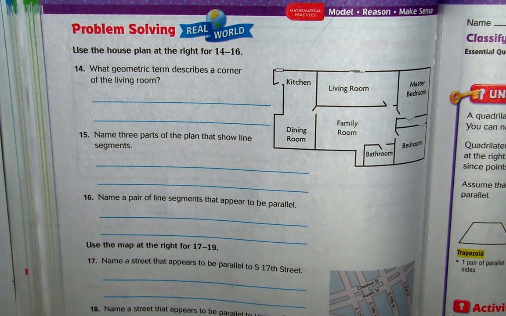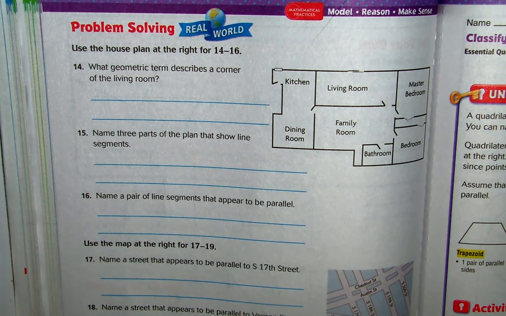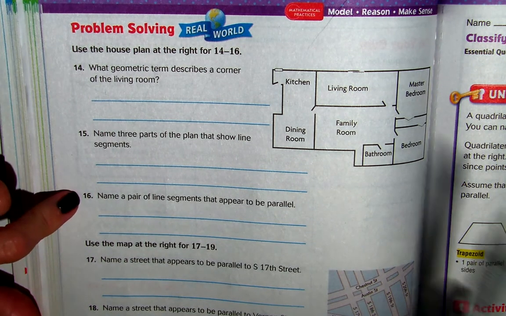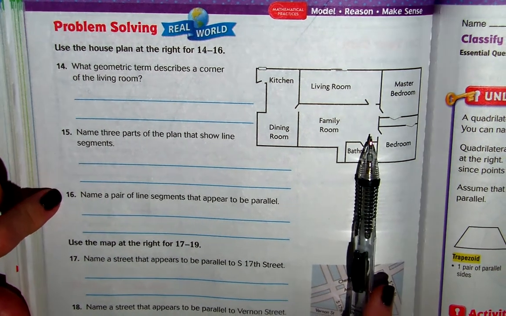This video is the problem-solving real-world practice on page 392 for chapter 10, lesson 3 on parallel and perpendicular lines. So on numbers 14 through 16 here, we are supposed to use the house plan that is to the right over here.